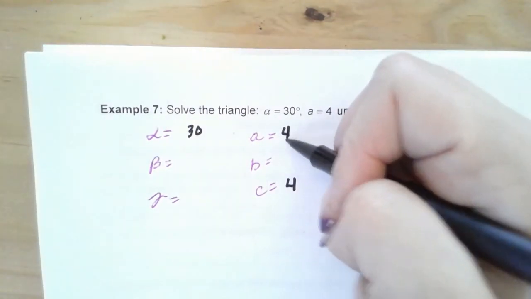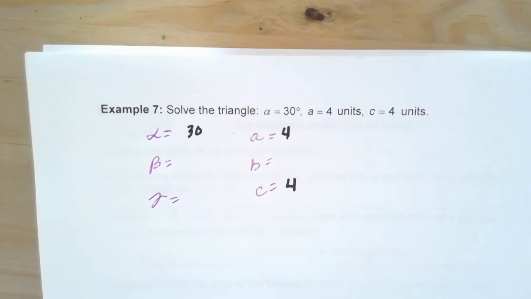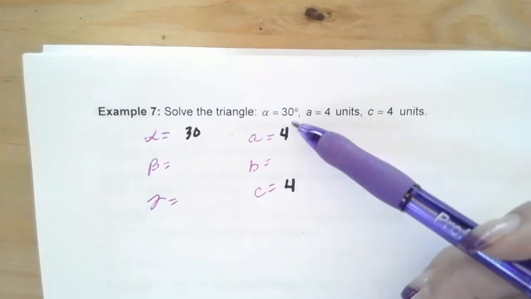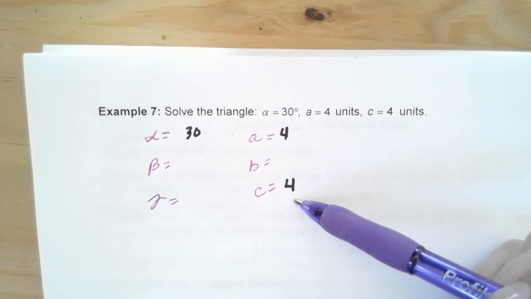Guys, I want you to make a guess here. What do you think is going to happen? What do you notice? Hopefully you've noticed that these two side lengths are the exact same length. So what are you going to assume?